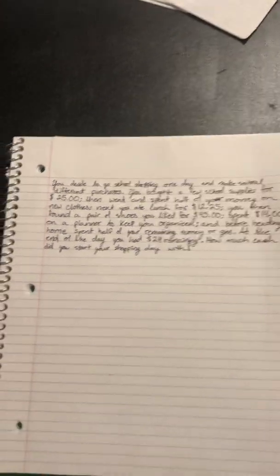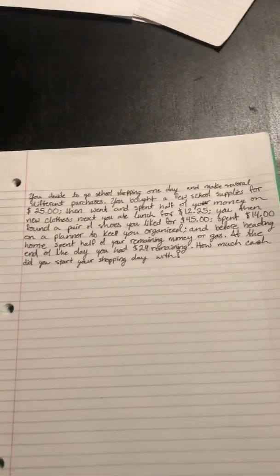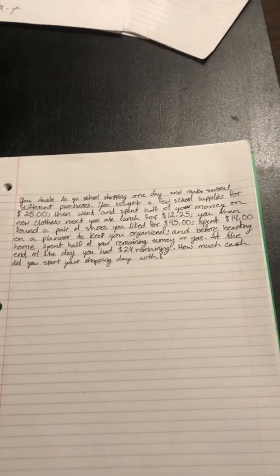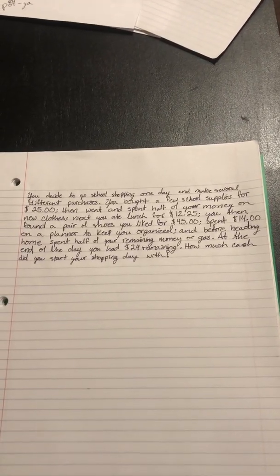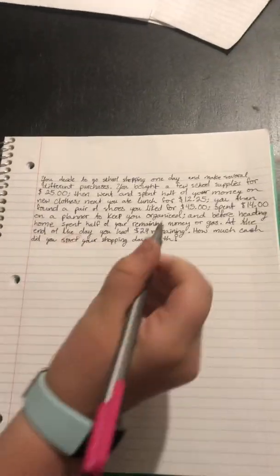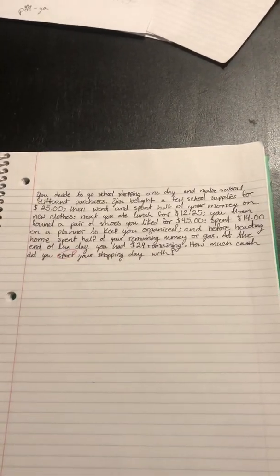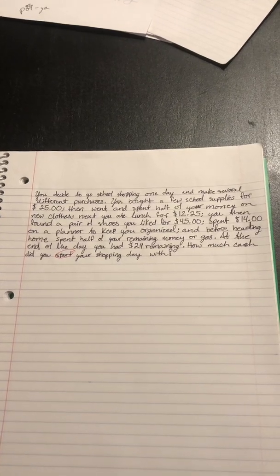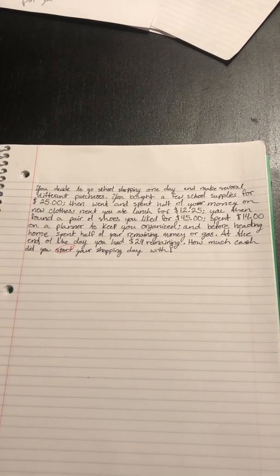So, for Polya's 4-step process for problem solving, first we have to understand the problem. So the problem is asking, how much did we start with before we went shopping? Second, we need to devise a plan.